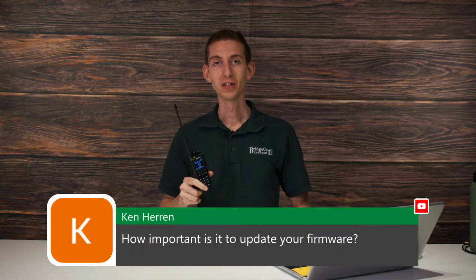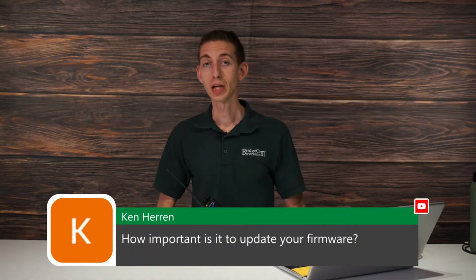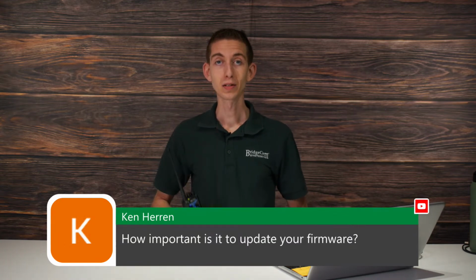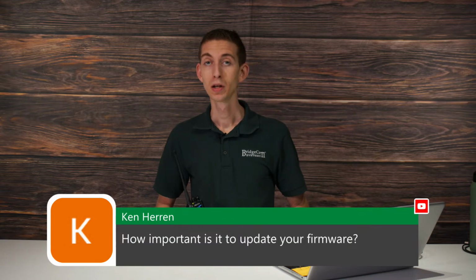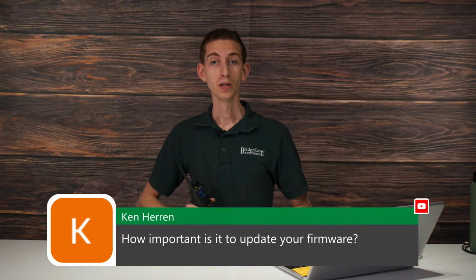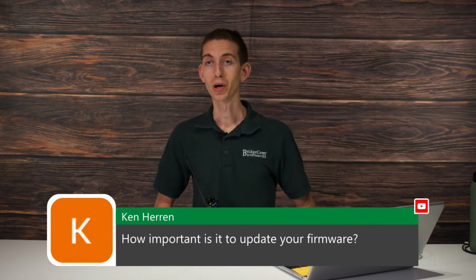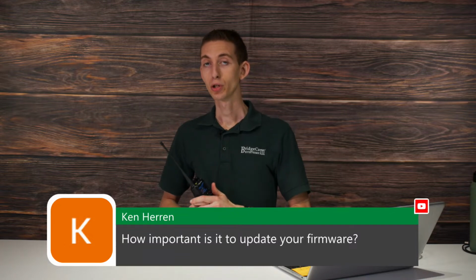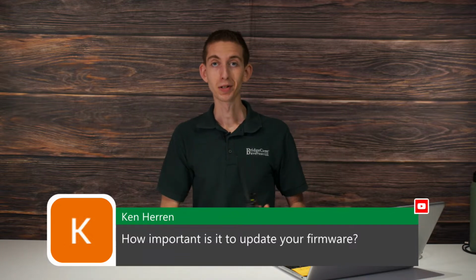Awesome. Let's see. How important is it to update your firmware? That's a great question. The firmware on these radios is usually pretty stable. So if you're having good luck with yours and not having any trouble, I'd recommend just sticking with it. That's typically what we recommend. But if there's a new feature or you are running into some kind of problem, definitely get that updated. It's definitely worthwhile. I typically leave it alone till there's something new I want, or I find something that's not working well.